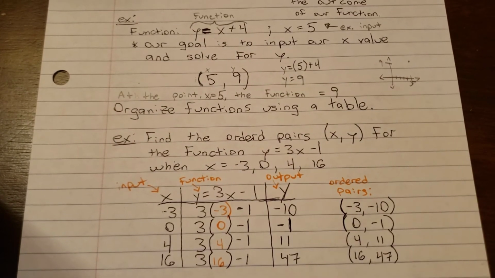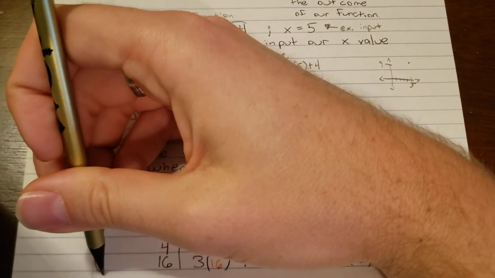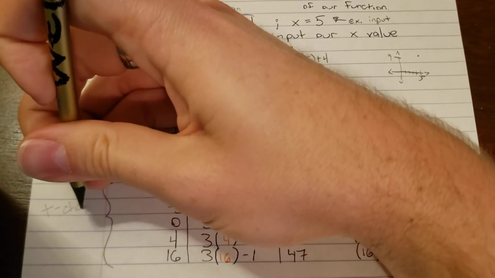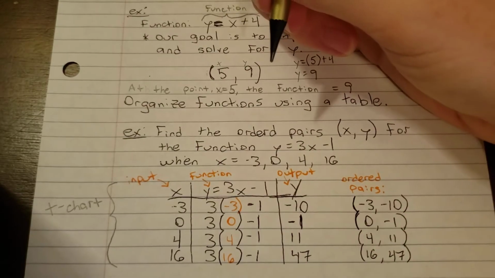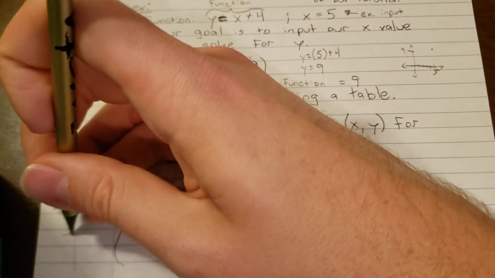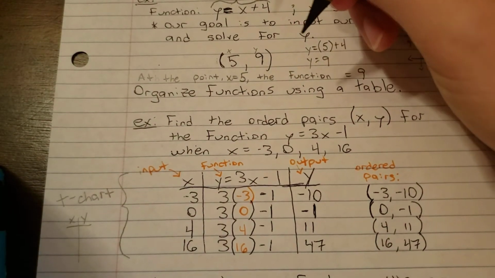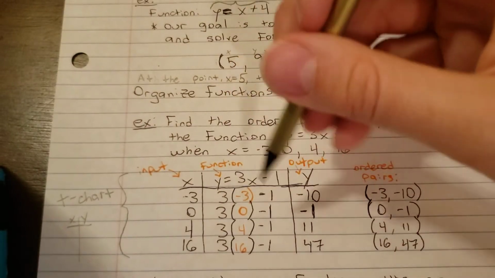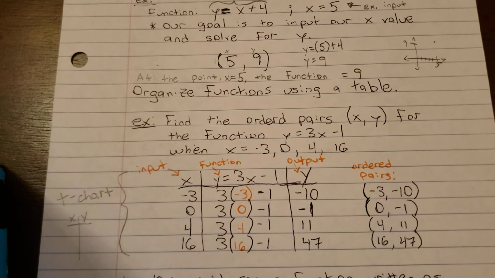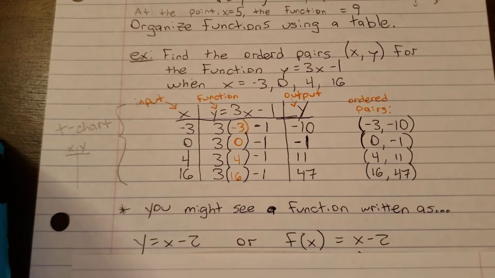So this, again, you'll hear me call it a T-chart. The reason I call them T-charts is because a lot of times I just do my x and y values like that. But for our sake, we're going to include an extra column where we put the function.